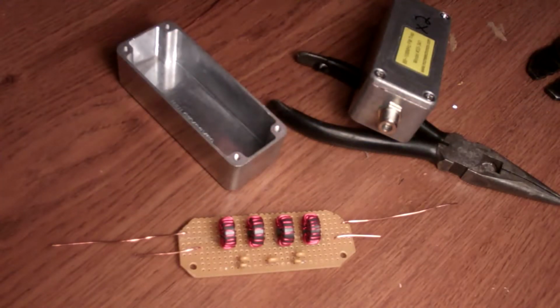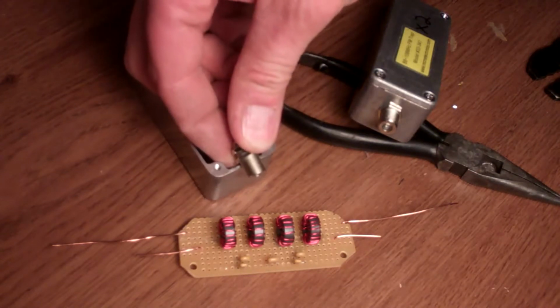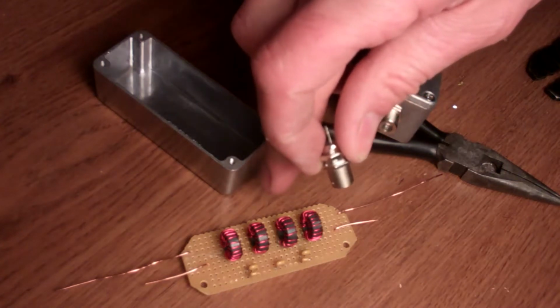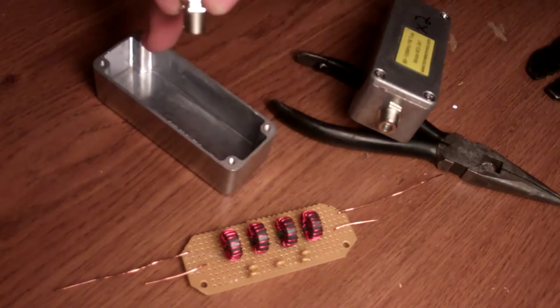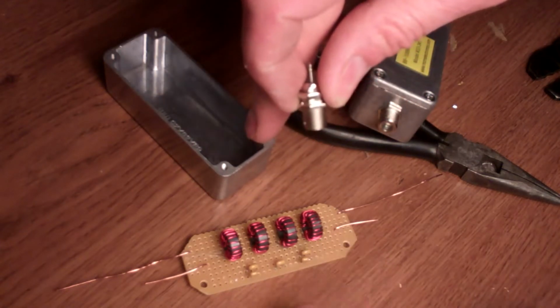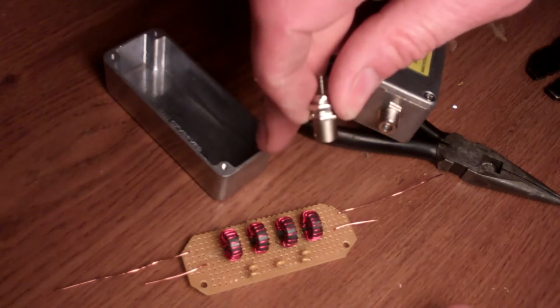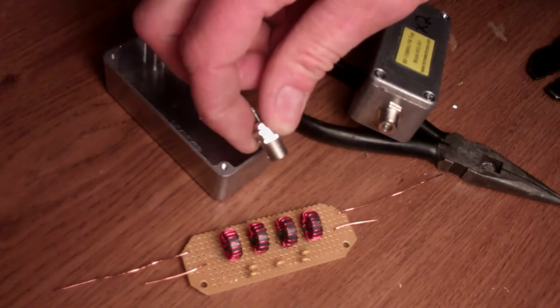So now that I have everything soldered and with the filter itself, I'm going to drill some holes and mount the connectors in the box, in the ends of the box. I actually center them this way, but I actually have it a little bit higher than center in most of my boxes, so that it leaves a little bit of room under the board to put a spacer or some extra tape to support the filter up. So I'll drill the holes next and put these in.